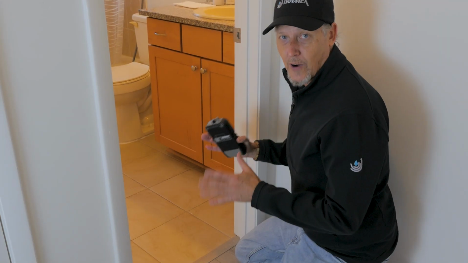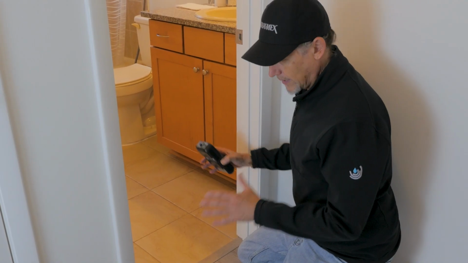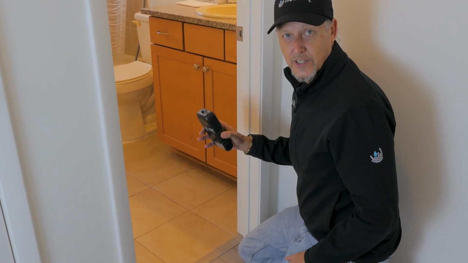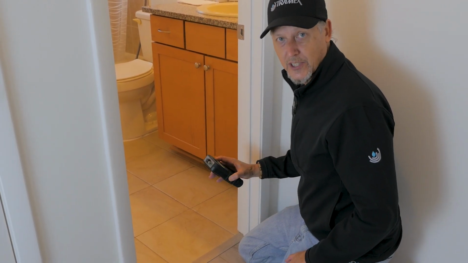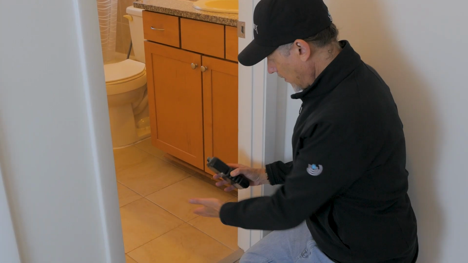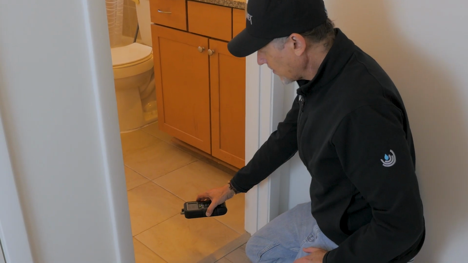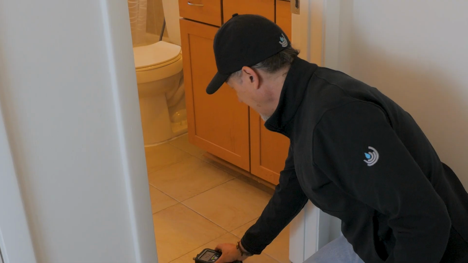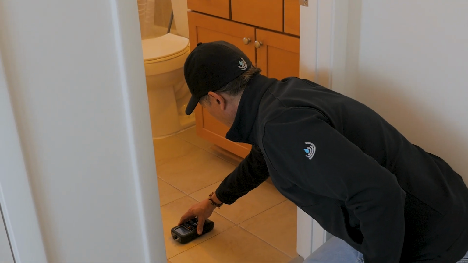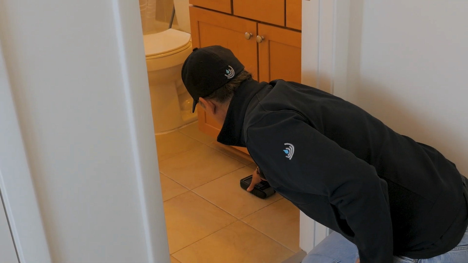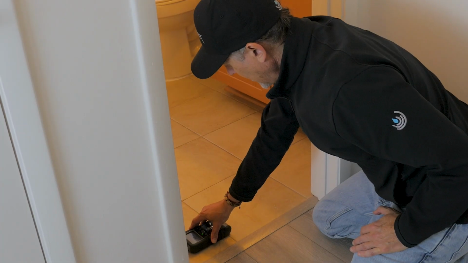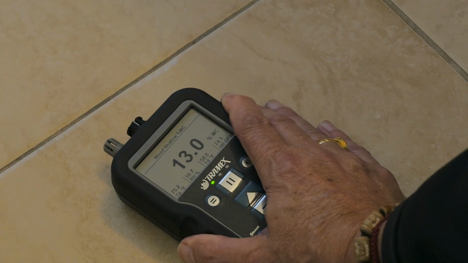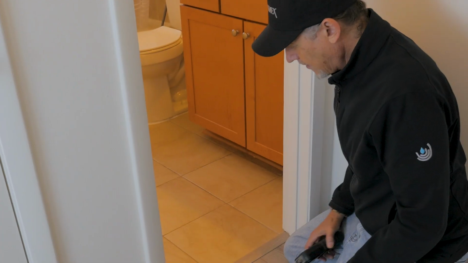So here we have a dry condition in all our different materials, and we're going to use the shallow depth, and we're basically establishing our dry numbers. So in the bathroom, I have a tile floor on a concrete substrate. When I take some readings here, I'm getting 13.2, 13.6, 13.4. So right around 13s, mid-13s on the tile.